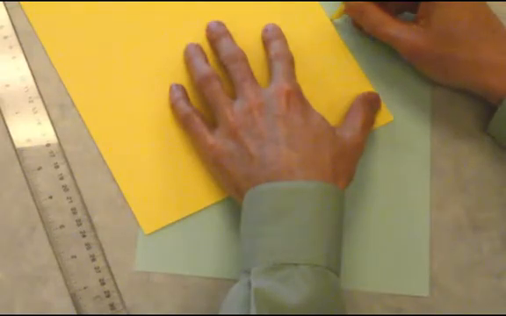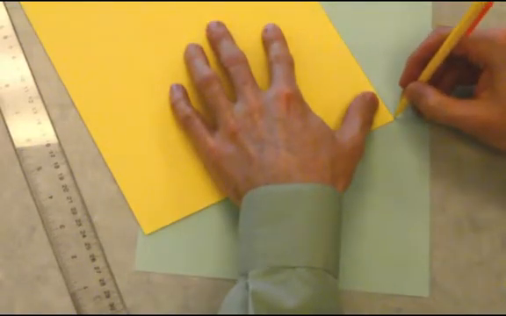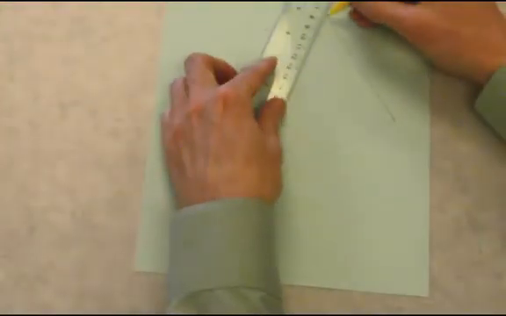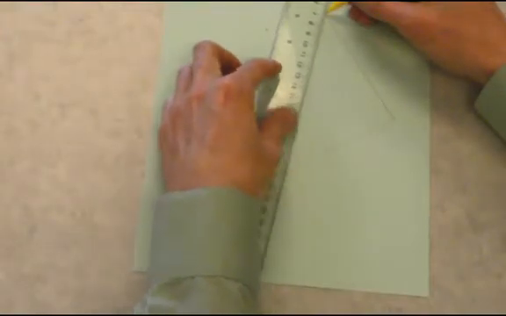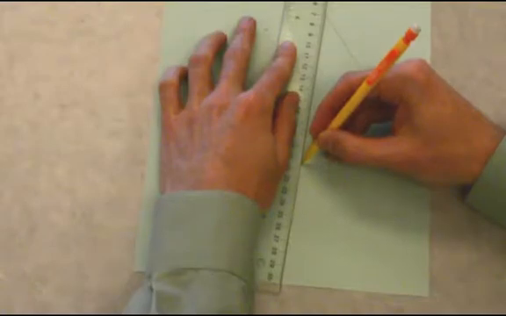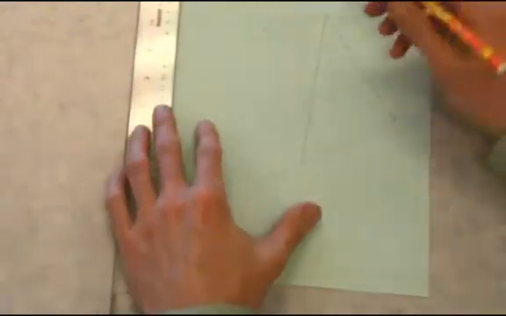So I'm just tracing a right triangle like that. And then, let's see, I actually want it to be a little more this way. Okay, so there's my right triangle.